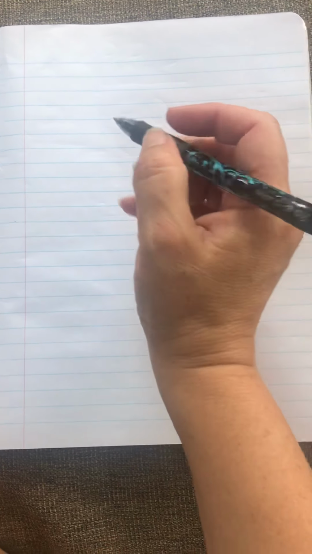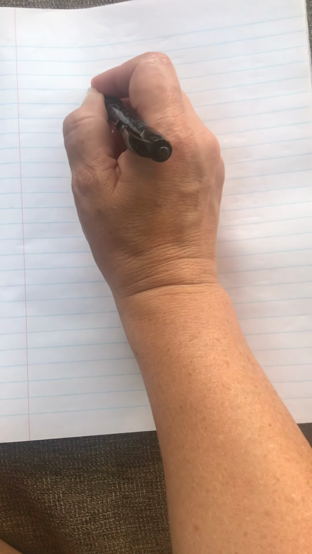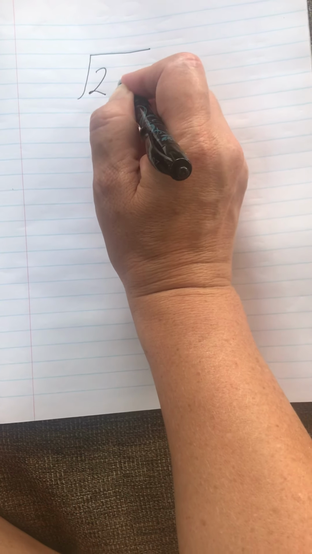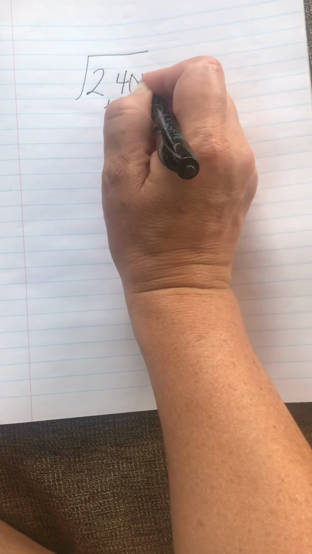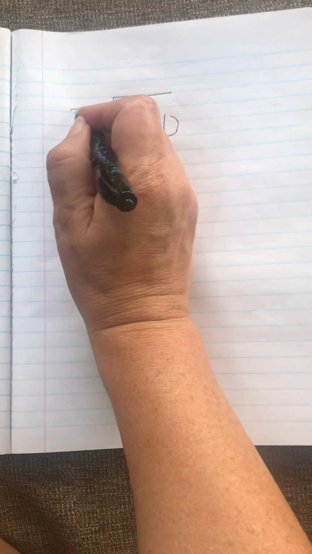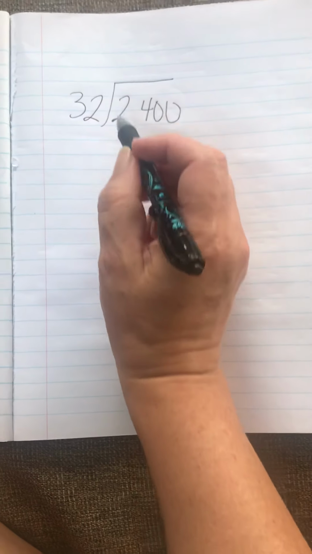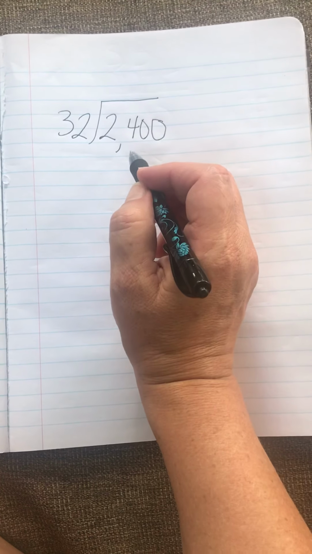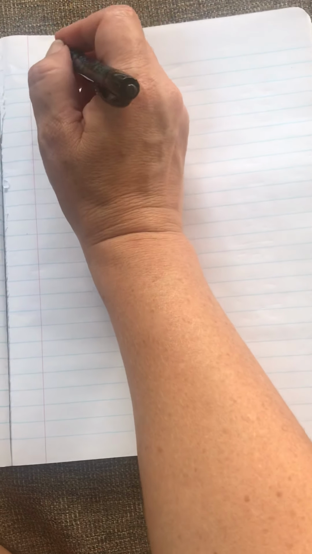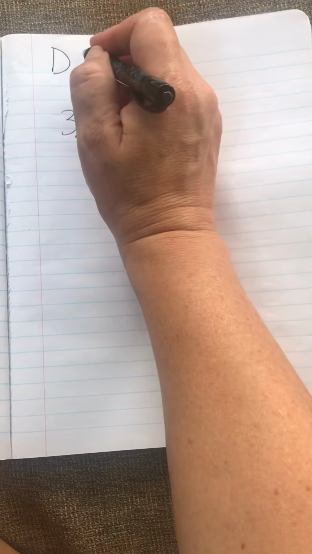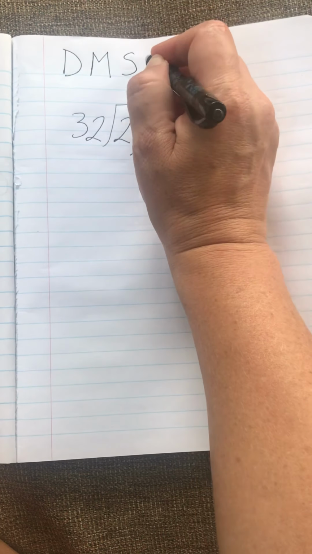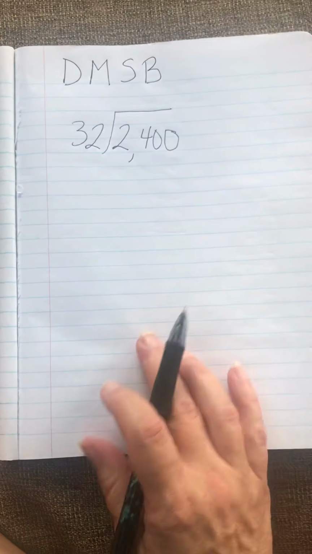From our problem, we know that we are going to divide 2,400 by 32. But before we divide 2,400 by 32, we want to write down our mnemonics. So we're going to divide, multiply, subtract, bring down.